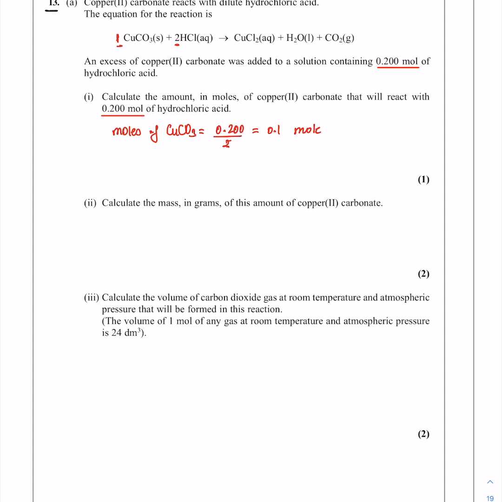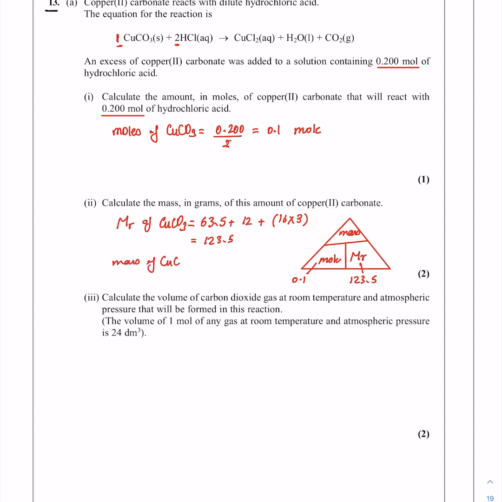Calculate the mass in grams of this amount of copper 2 carbonate. The law says that moles is equal to mass over Mr. I have the moles 0.1, so I must calculate the Mr of copper 2 carbonate. The Mr of copper 2 carbonate is equal to copper 63.5 plus carbon 12 plus oxygen 16 times 3, which all together is 123.5. So the mass of copper 2 carbonate is equal to the moles 0.1 times the Mr 123.5, which gives 12.35 grams.